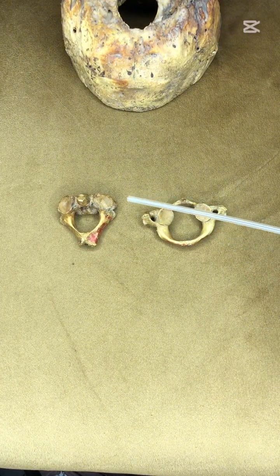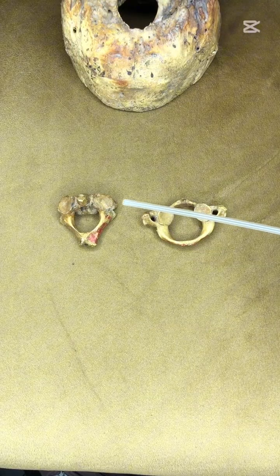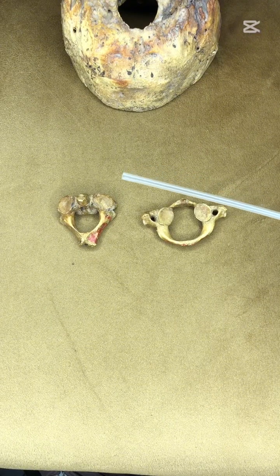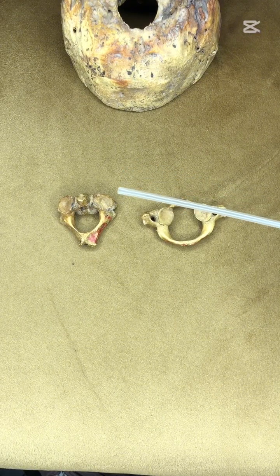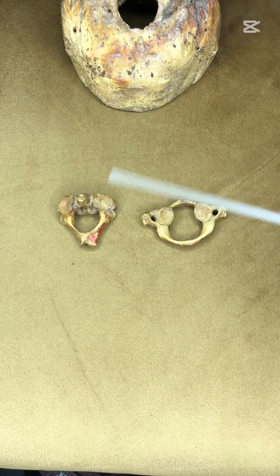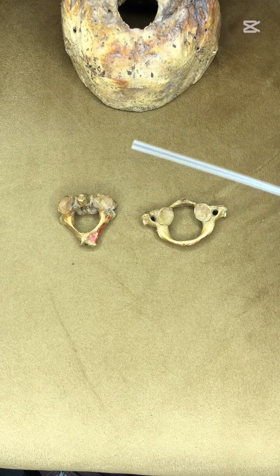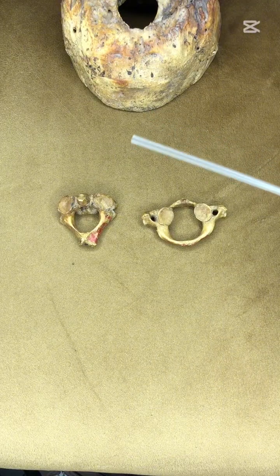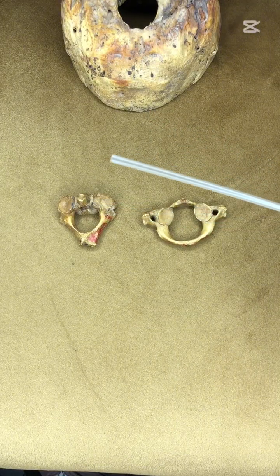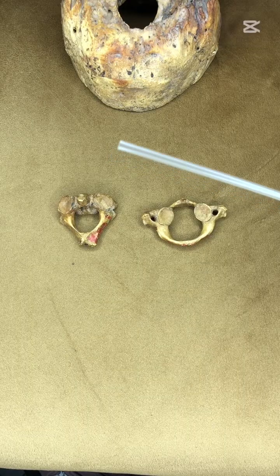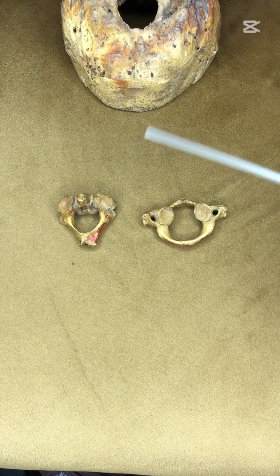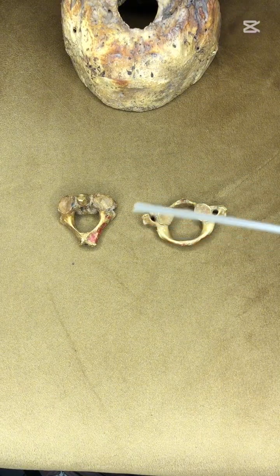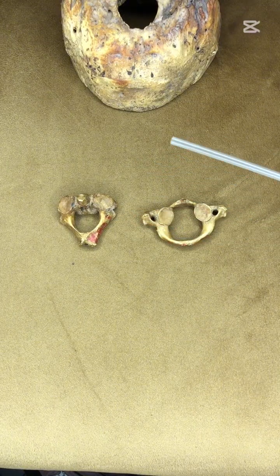So the next feature is the transverse foramen. The atlas and axis have transverse foramen alongside the rest of the cervical vertebra, ranging from C3 to C7. But the C7 does not have a transverse foramen. Rather, the vertebral artery passes on the outer border of its body, right?